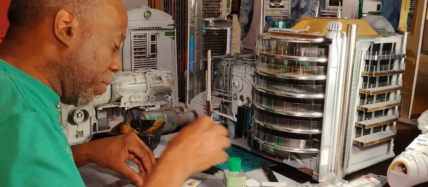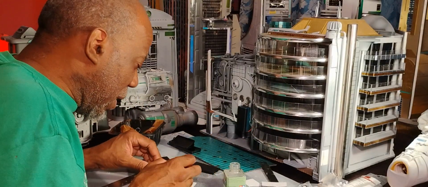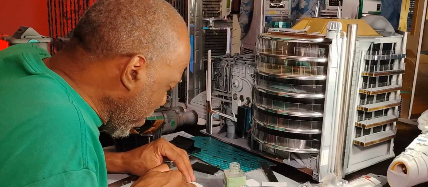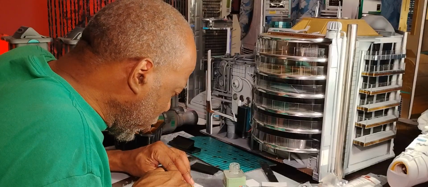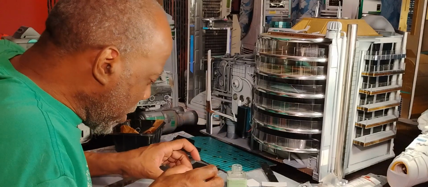And after maybe up to 30 seconds, less than 30 seconds, you have some wiggle room to move it around a bit. But once it sticks, it probably sticks on contact. And you have a few seconds to align it if you want to be about precision.